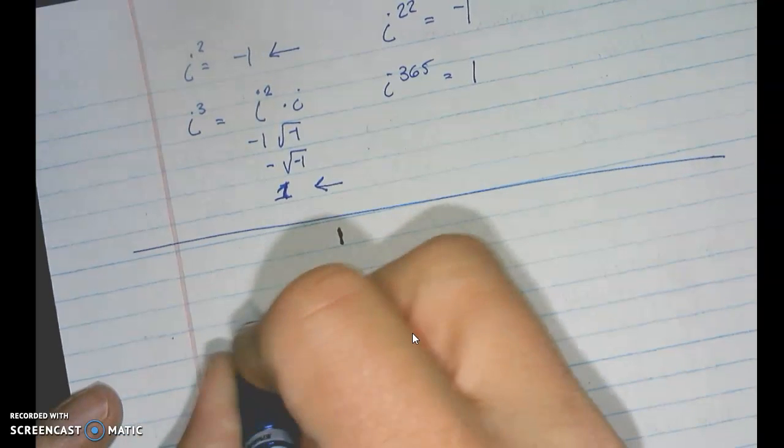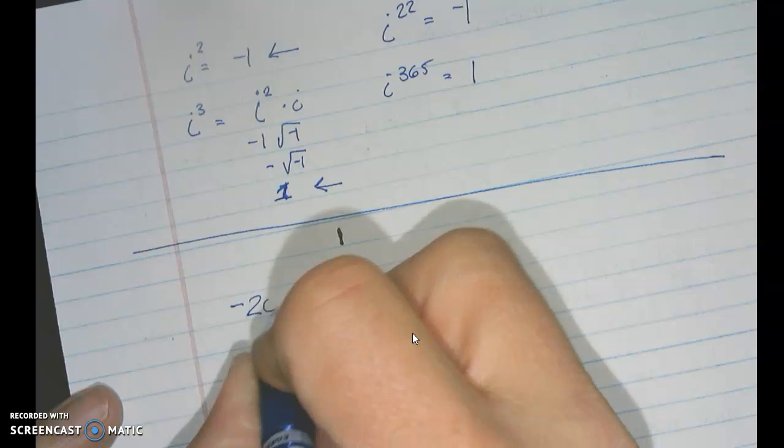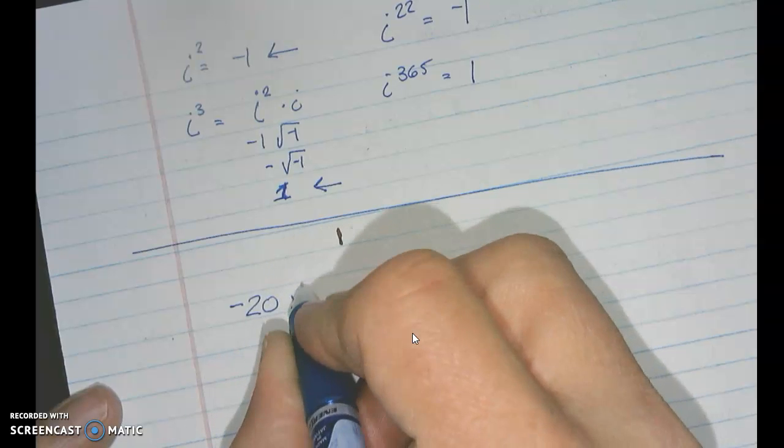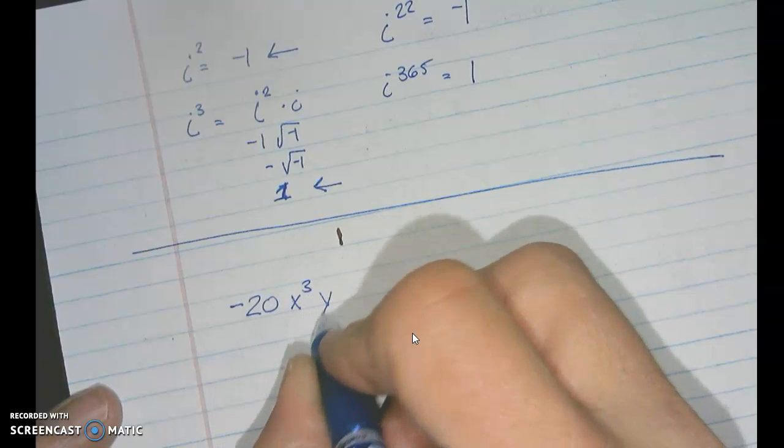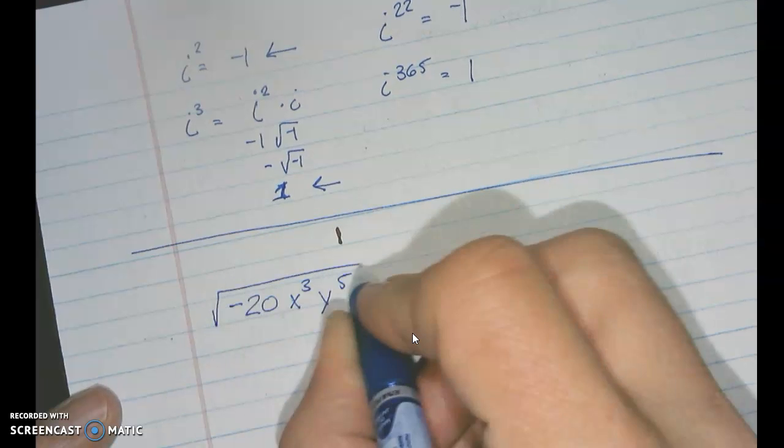Okay, so let's try this one. Let's go -20 x cubed y to the 5th power. Let's take the square root of that for me.